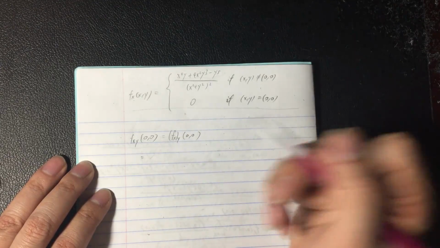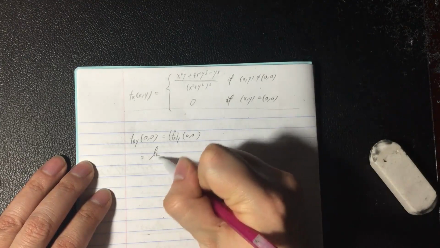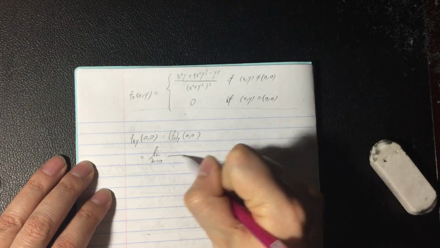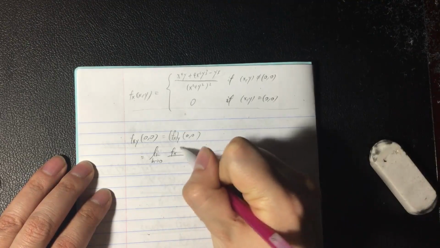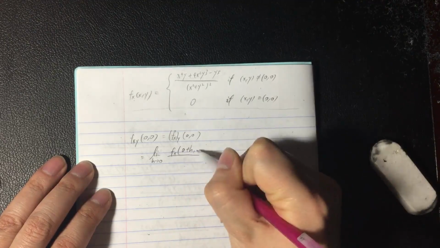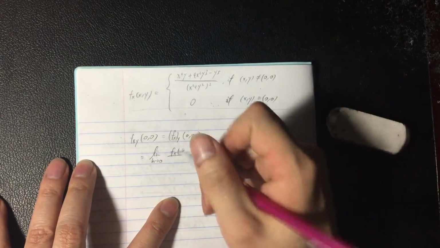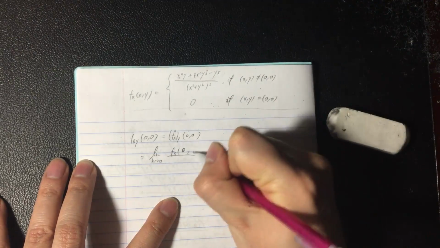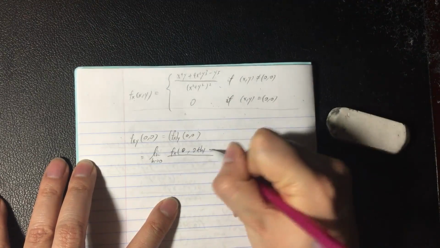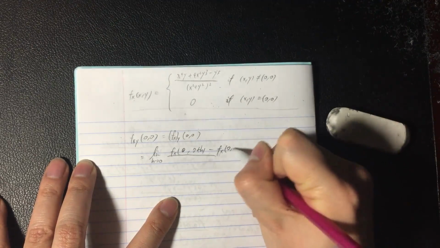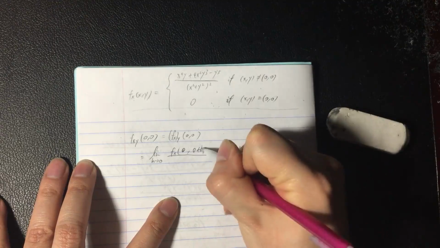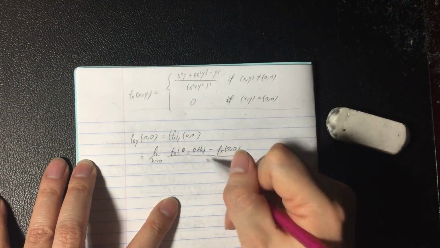Using the definition of partial derivative, that can be rewritten as the limit as h approaches 0 of f sub x of 0 comma 0 plus h minus f sub x of 0, 0 over h.